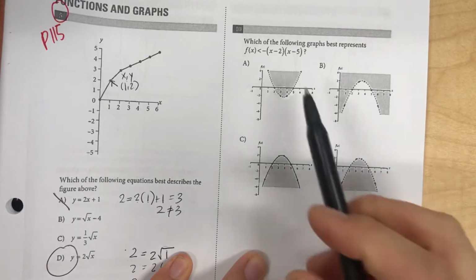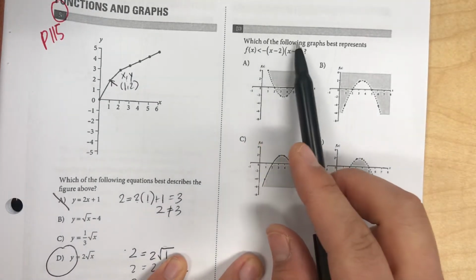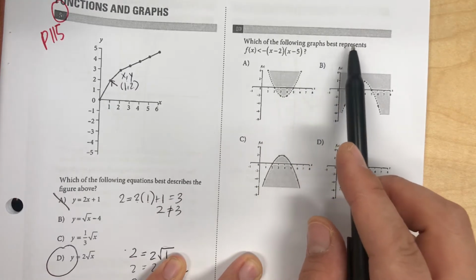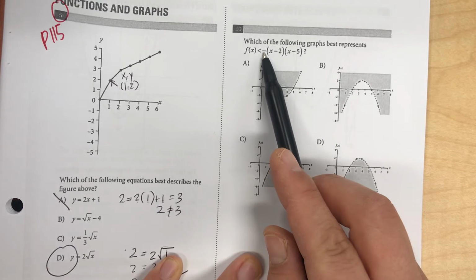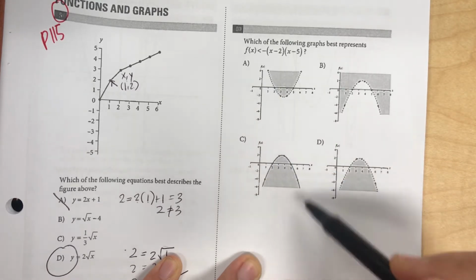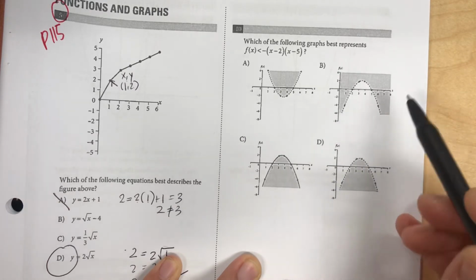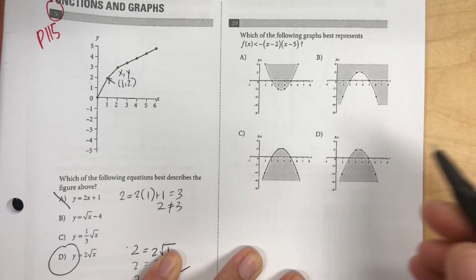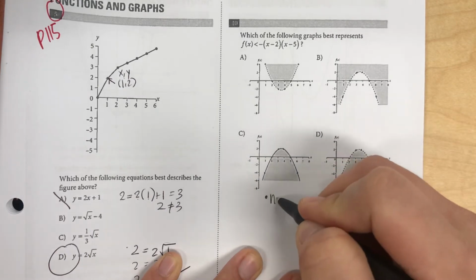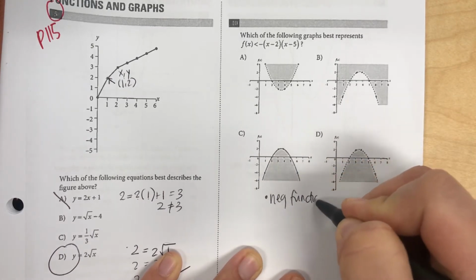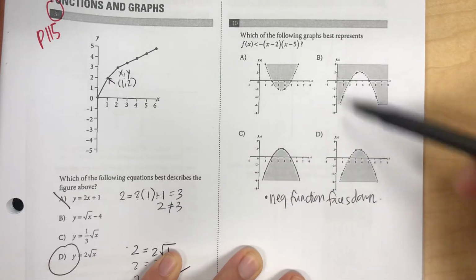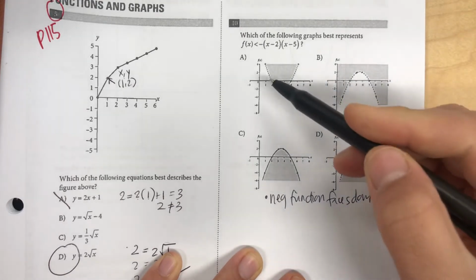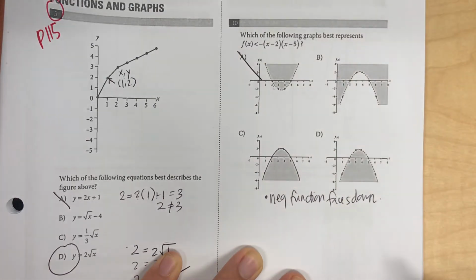Okay, and for the next question, it says, which of the following graphs best represents this function? And it's a negative function. So if it's a negative function, we know that it is going to go downwards, down, down. Okay, so that's something that you need to make sure that you memorize and write some notes for yourself. Negative function faces down. Okay, so which one can we eliminate that's not facing down? This one. So that's going to be the first one that we eliminate.